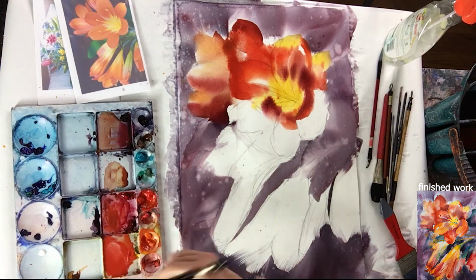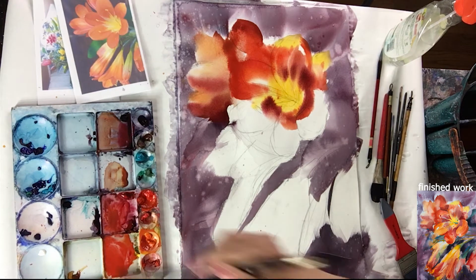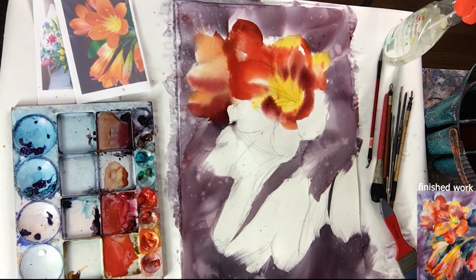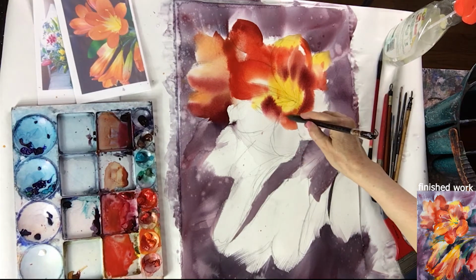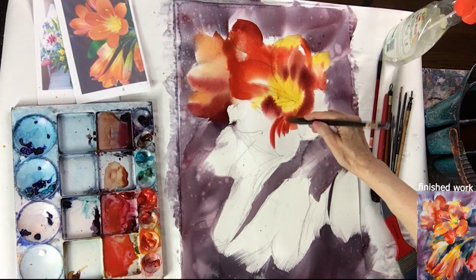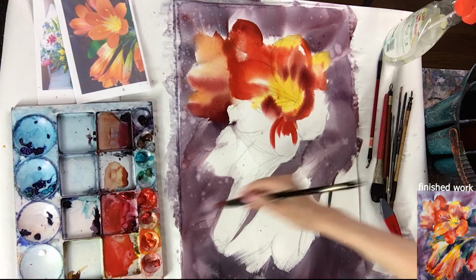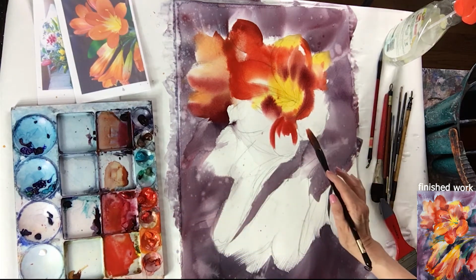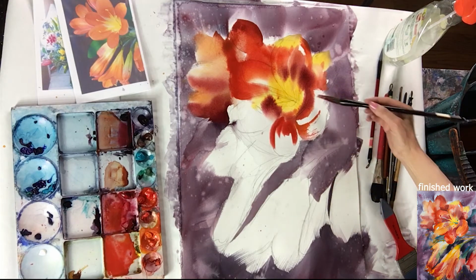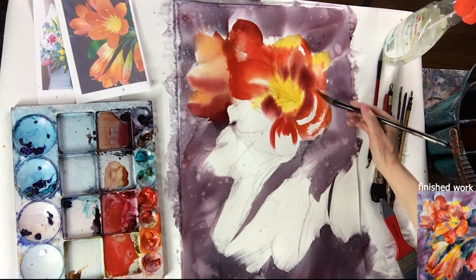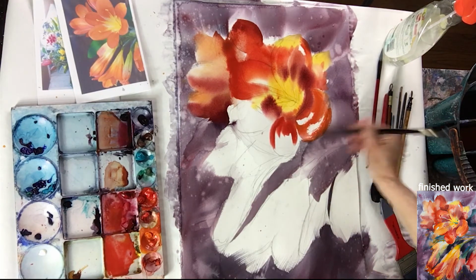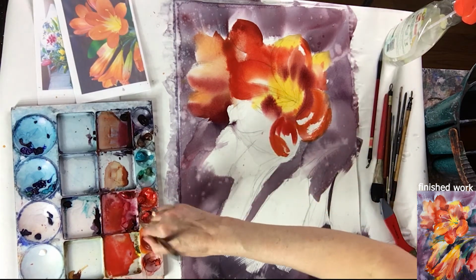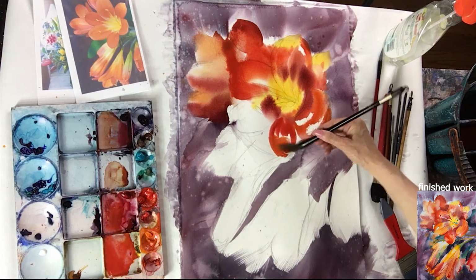So less water. How we do a dry brush technique is less water, more pigment, almost no water really. And what we do is we just drag our brush, and you can drag it like that and have a bit of a texture. We'll continue. Let's make this warmer.